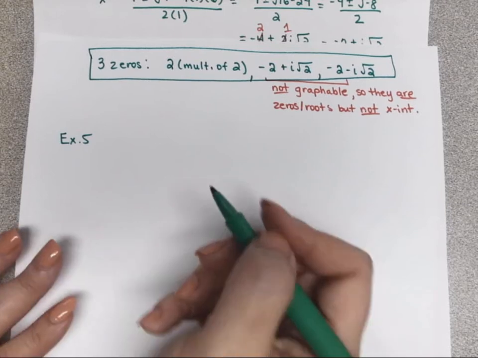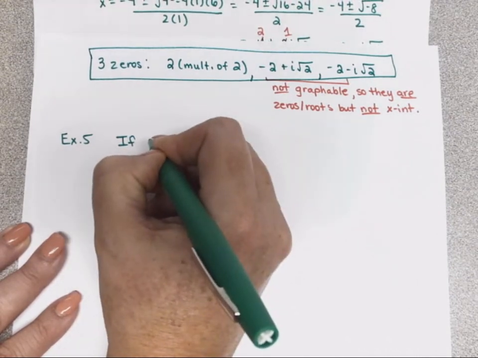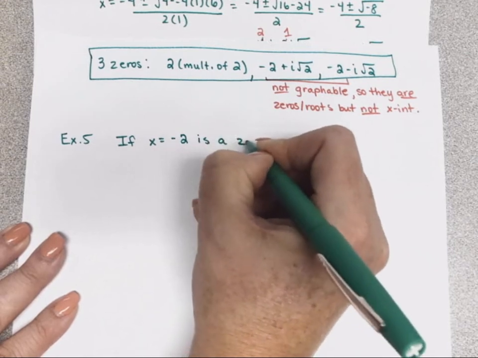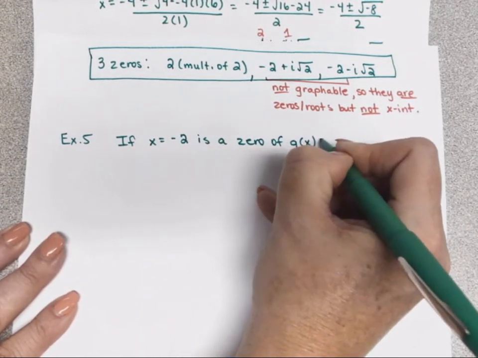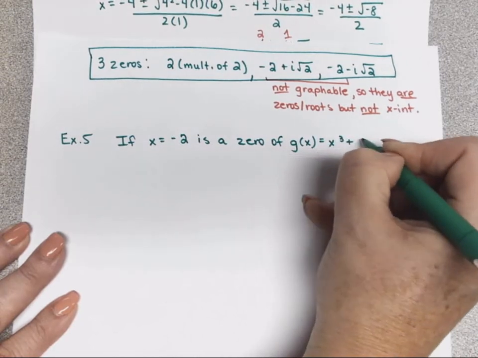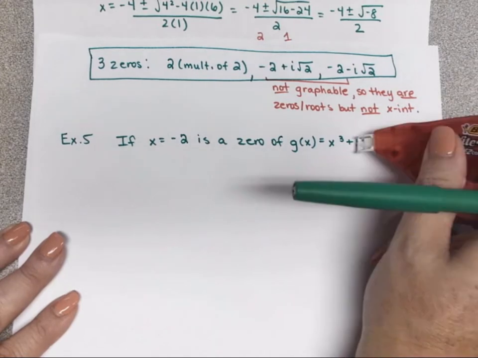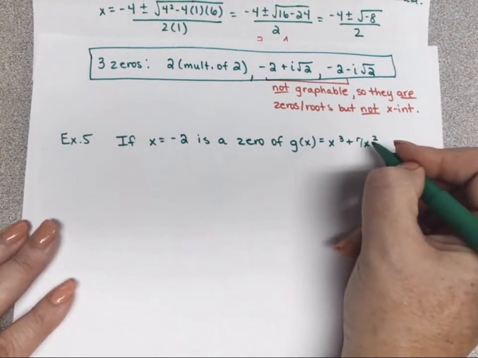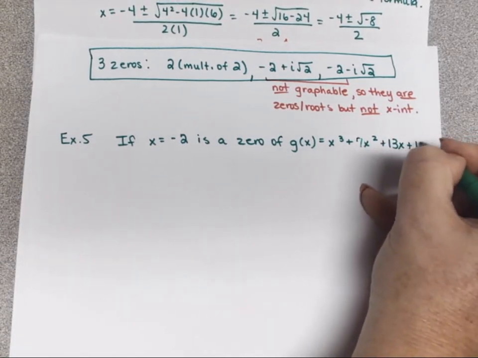All right, I had to pick a problem that would work well. So if I tell you that x equals -2 is a zero of the following function, let's say 7x squared plus 13x plus 10.